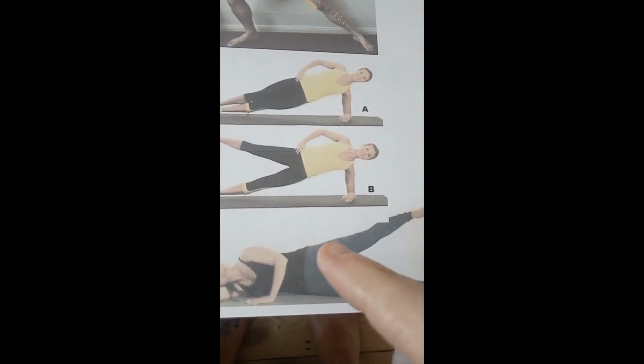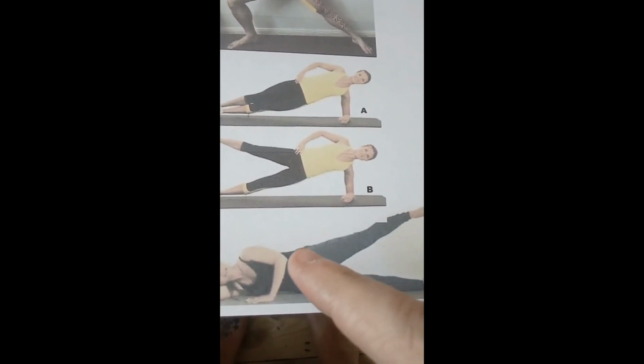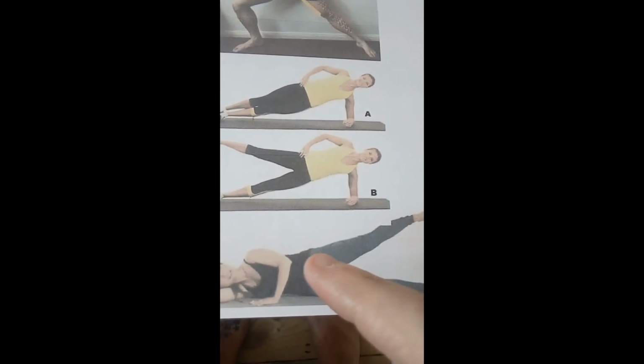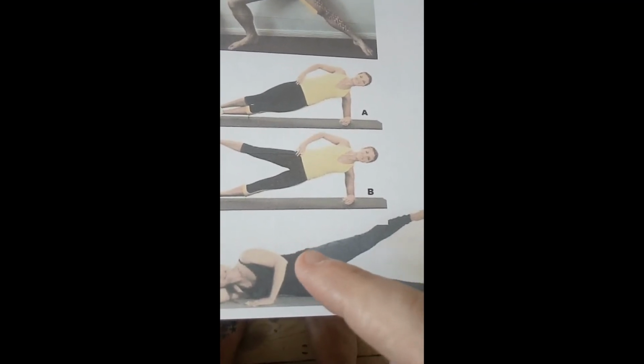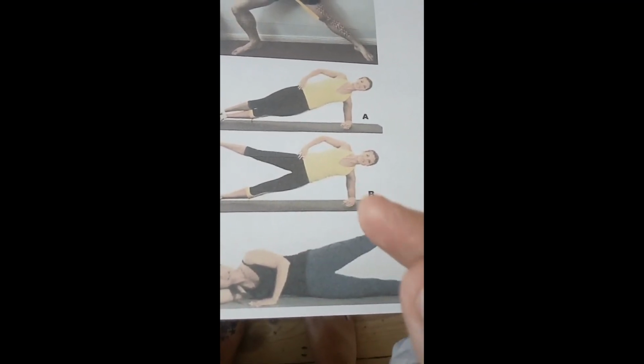And this will really help to strengthen these abductors here. So that's the glute minimus, glute medius, and the TFL that sit along here and are responsible for that abduction.